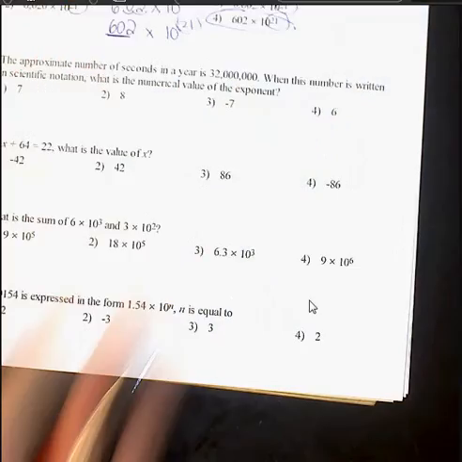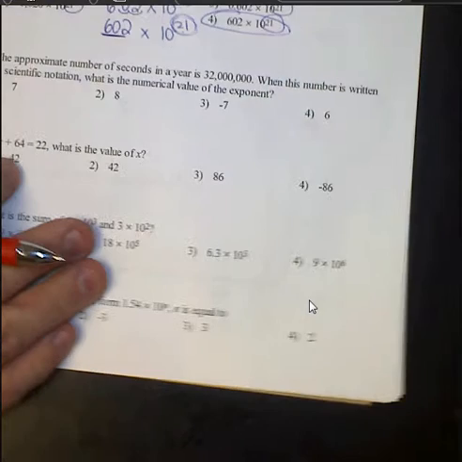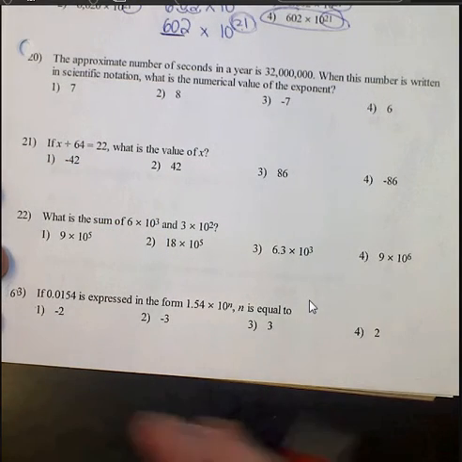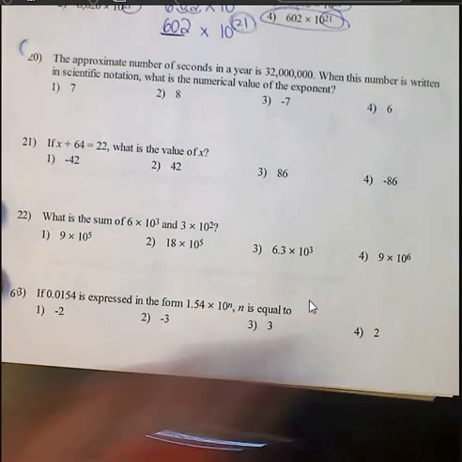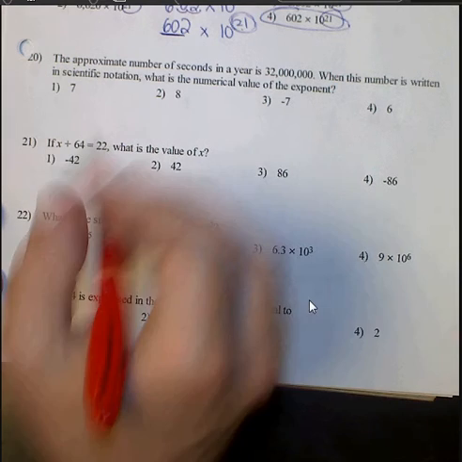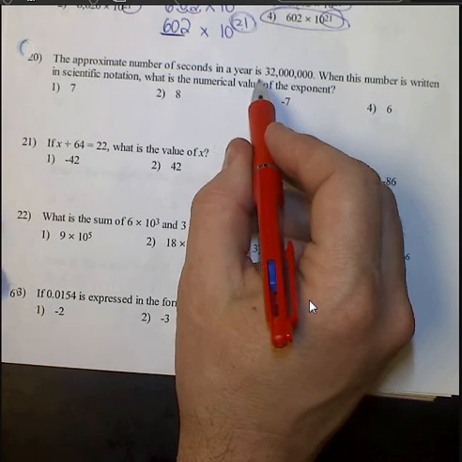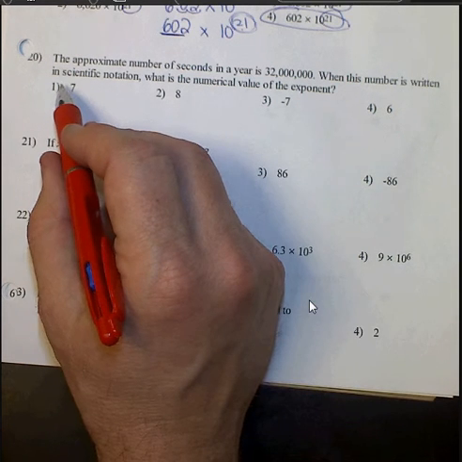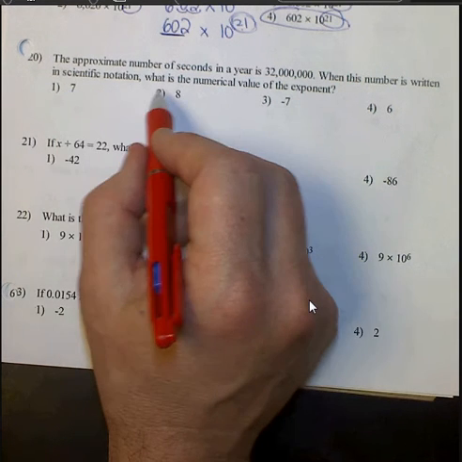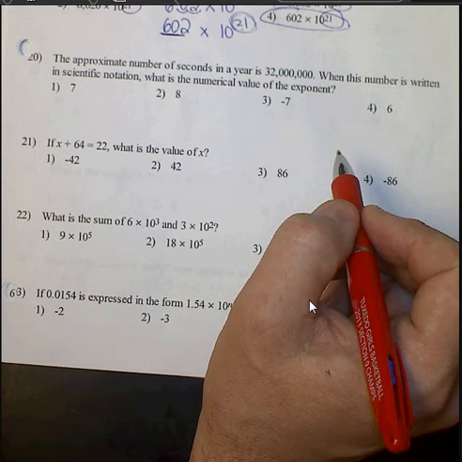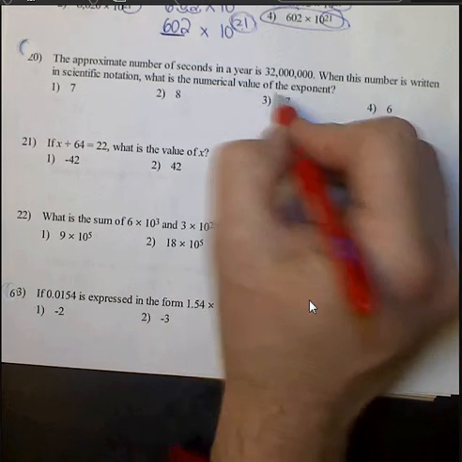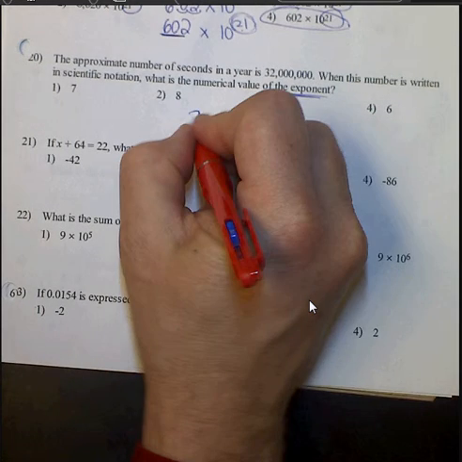Next question, again, it looks like it's a scientific notation question, and it says the approximate number of seconds in a year is 32 million. When this number is written in scientific notation, what is the numerical value of the exponent? So don't just worry about the exponent. I know that's what they're looking for, but go ahead and do the whole thing.